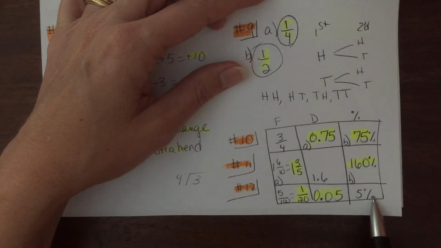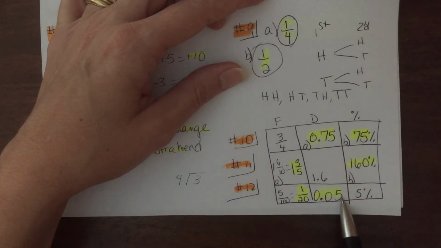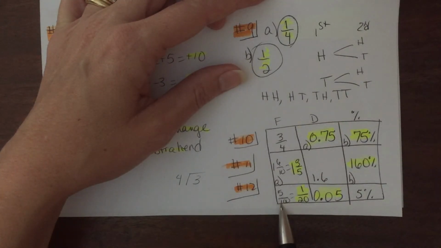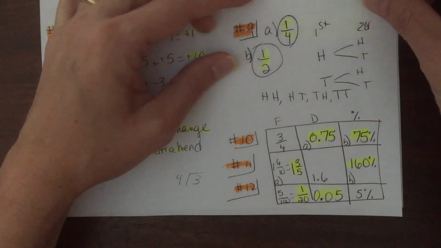Number 12, they give us 5%. Okay, now we know that percent means out of 100, 5 hundredths is 0.05 as a decimal. 5 hundredths reduces to 1/20th as a fraction.